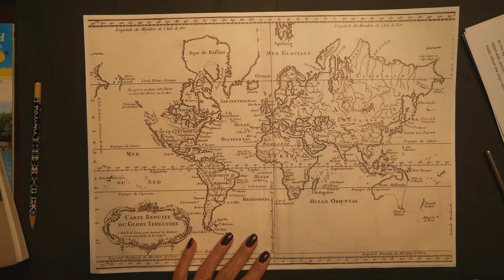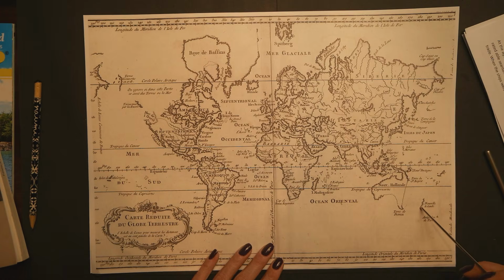Before Cook started his journey, there was this part of Australia already known, and this part of New Zealand here. About 100 years before Cook, Abel Tasman visited New Zealand very briefly, and he put that island on the map.